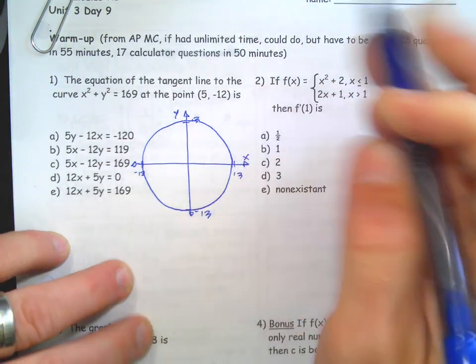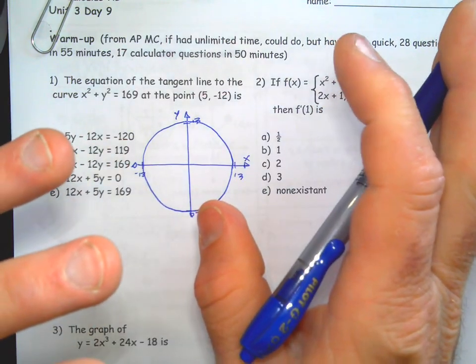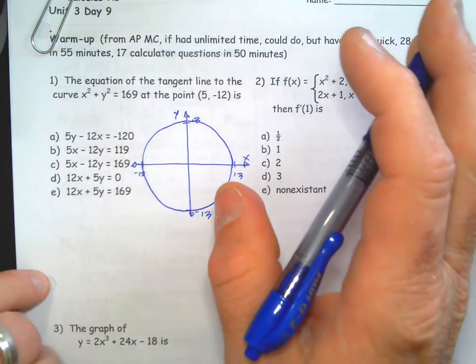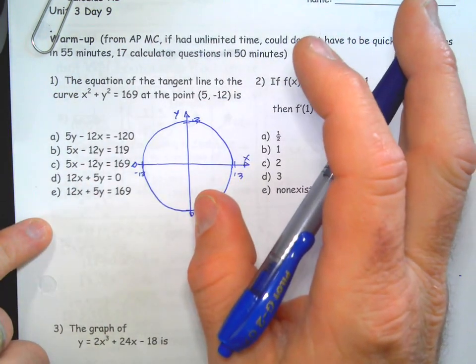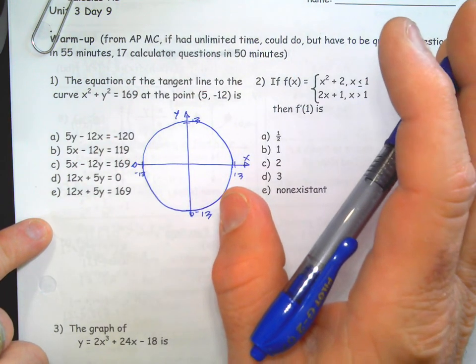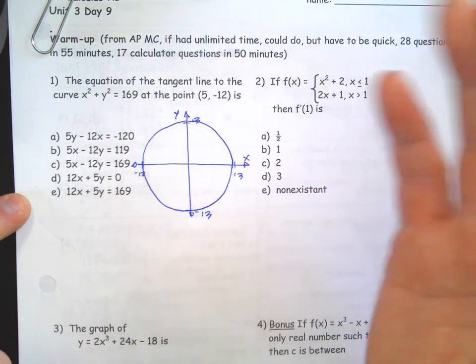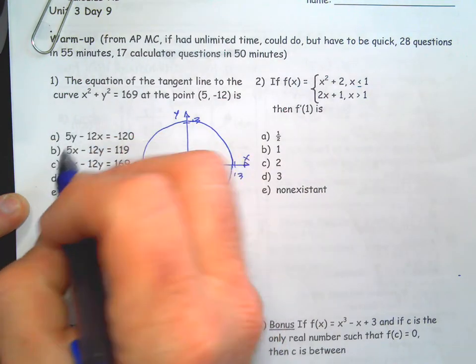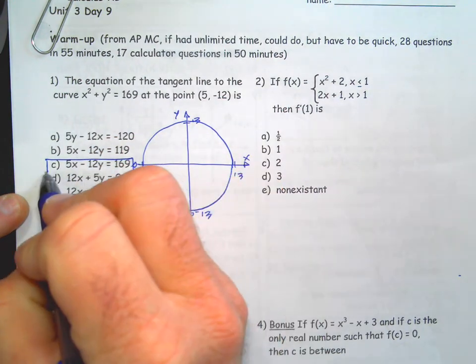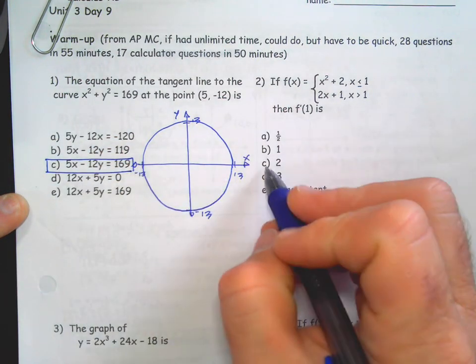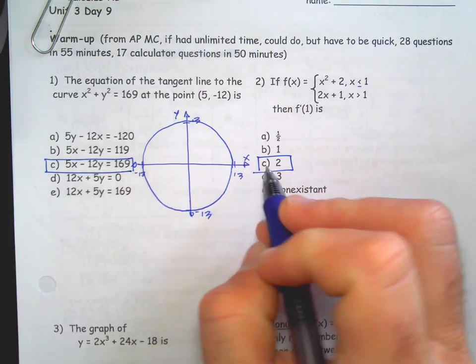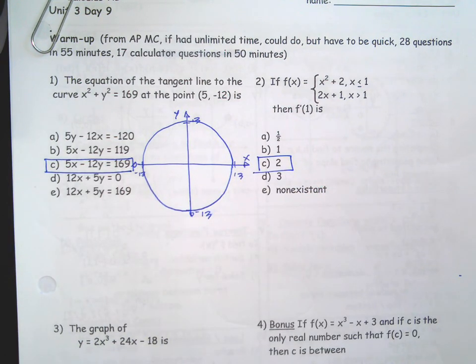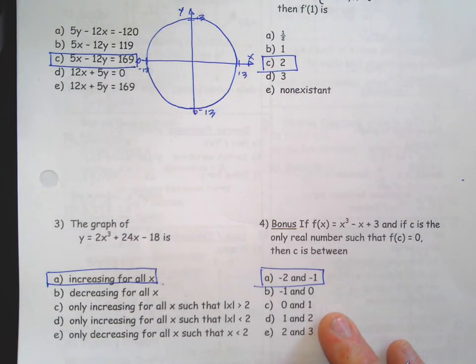So you should try these before I do these. Okay, try them all first. So go ahead and pause the video. Try these if you haven't yet. Okay, and then I'll go ahead and tell you guys what the answers are. So number 1, the answer is C. Number 2, the answer is C. Number 3, the answer is A. Number 4, the answer is A. So 3 is A, 4 is A.